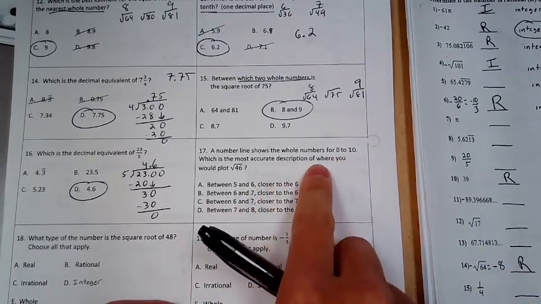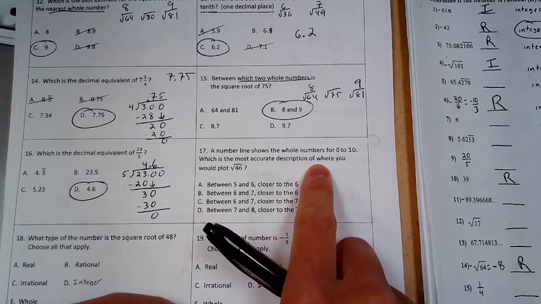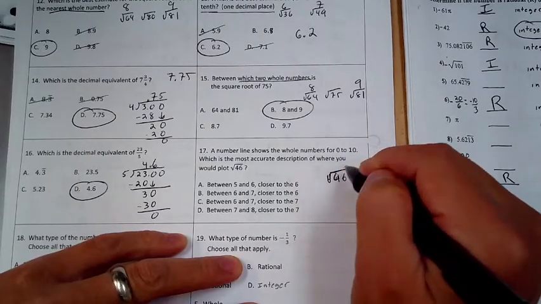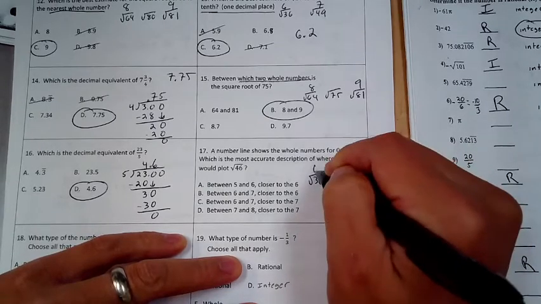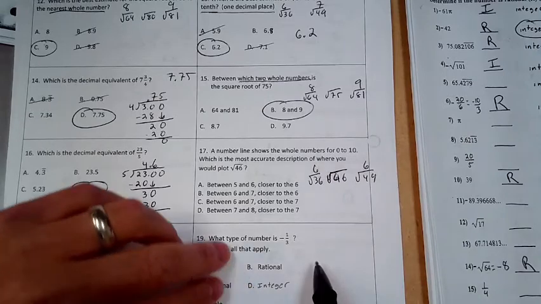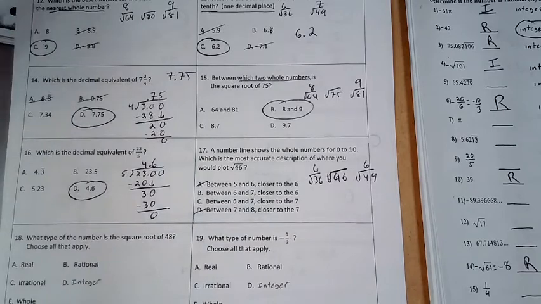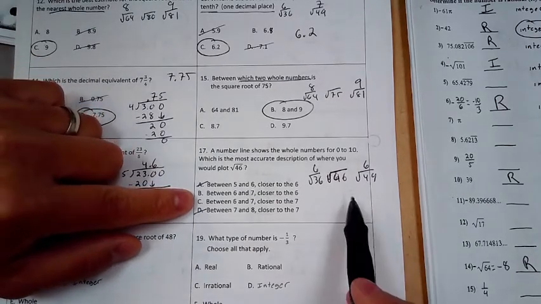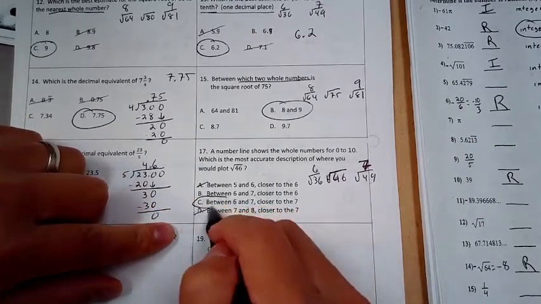A number line shows the whole numbers between 0 and 10. Which is the most accurate description of where you would plot the square root of 46? Well, the next lowest perfect square is the square root of 36. The next highest is the square root of 49. So it has to be between 6 and 7. So it's not going to be A, it's not going to be D. Okay, so I'm down to B and C. It's closer to the bigger, 49, so you would plot it closer to the 7. Okay, so this one will be C.